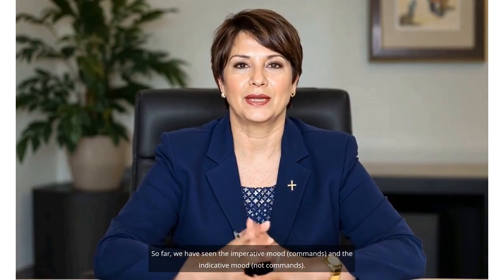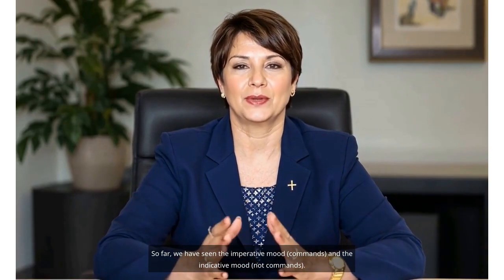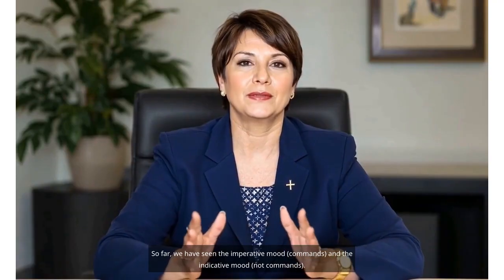So far, we have seen the imperative mood, commands, and the indicative mood, not commands. All of these sentences are in the indicative. Hablo español. Simple present indicative. Estoy hablando español. Present progressive indicative. He hablado mucho español. Present perfect indicative.